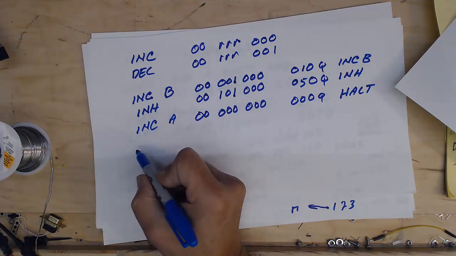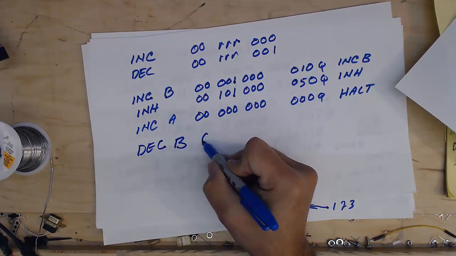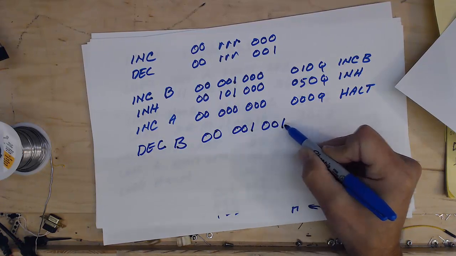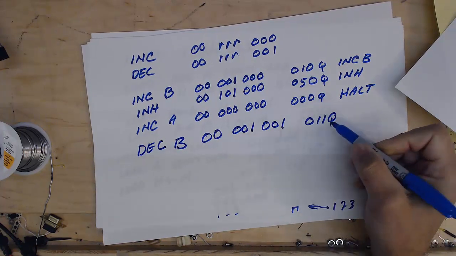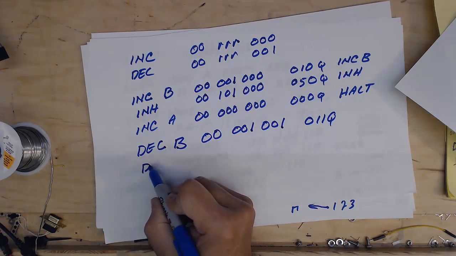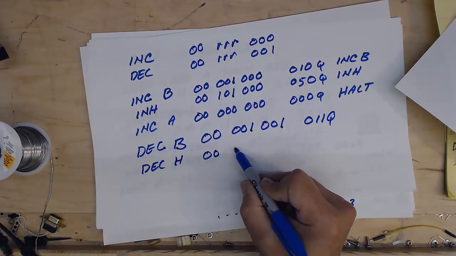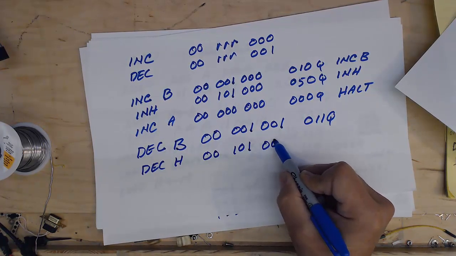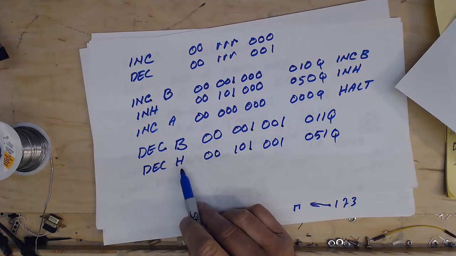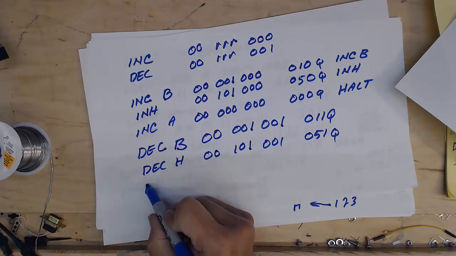We know what the decrement is. Let's do a decrement B. Decrement B is going to be a 0, 0, 0, 0, 1, 0, 0, 1, or 0, 1, 1 Q. That's going to decrement B. We could decrement H. That'd be a 0, 0, 1, 0, 1, 0, 0, 1. Okay, so 0, 5, 1 Q would decrement the H register.